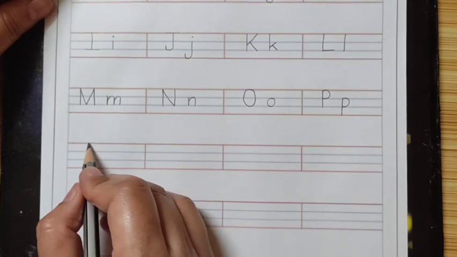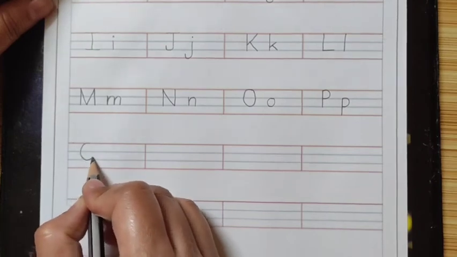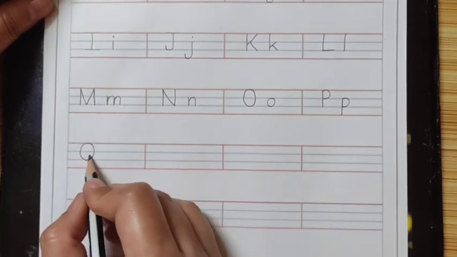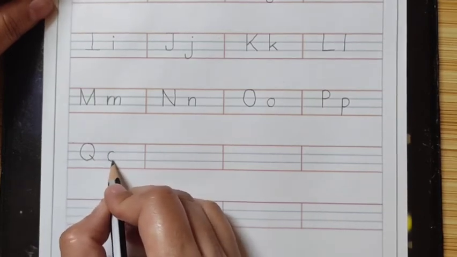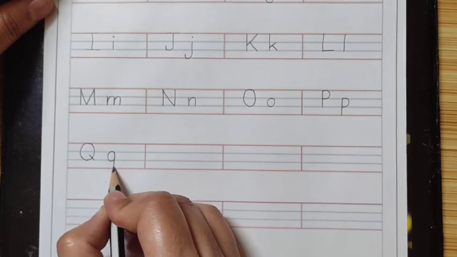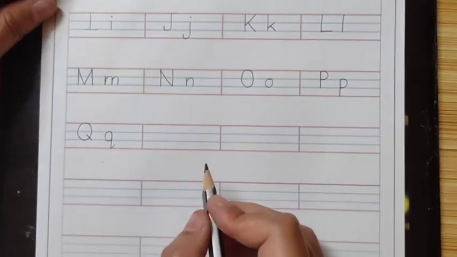For capital Q, make a C curve and a reverse C curve. From here, make a slanting line. For small q, make a C curve, go up, come down straight, make a slanting line.